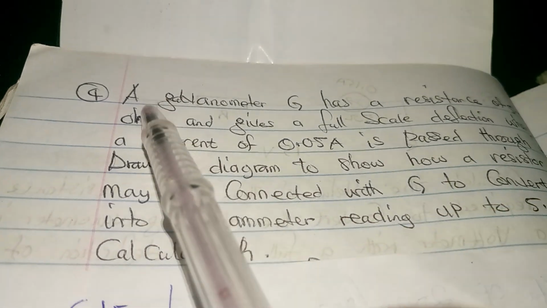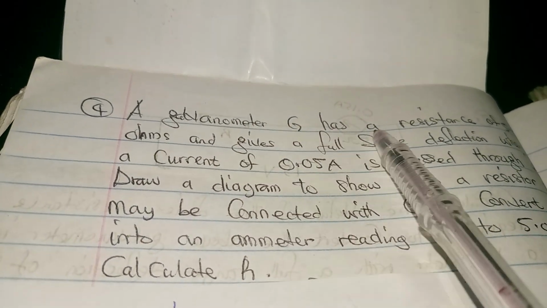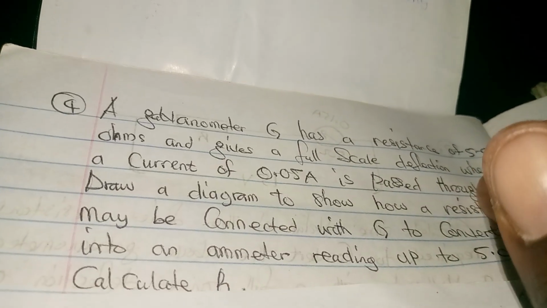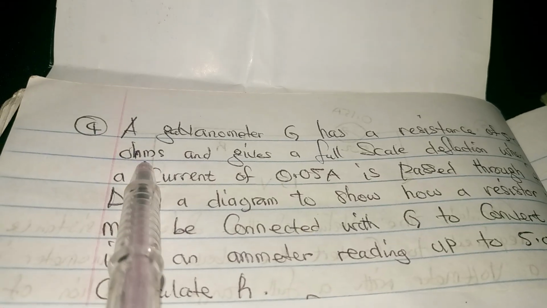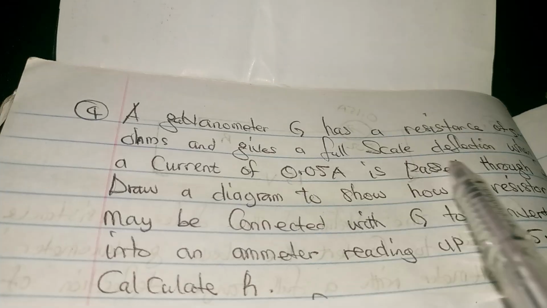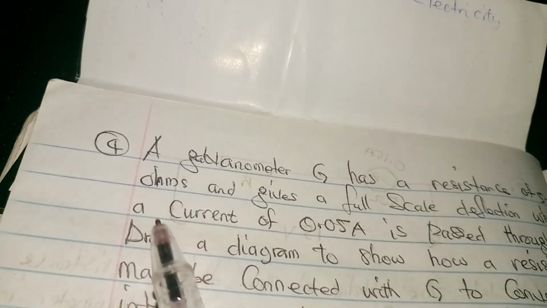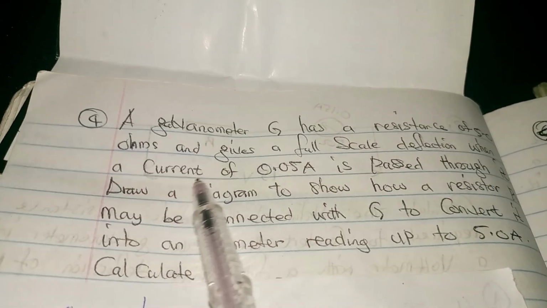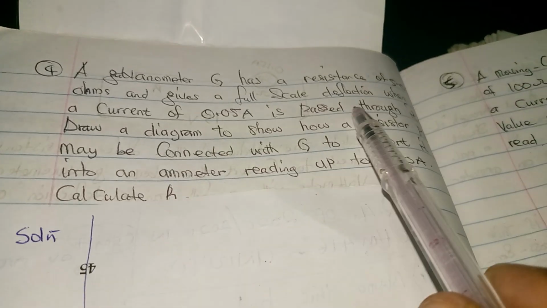I will be reading. A galvanometer G has a resistance of 5.0 ohms and gives a full-scale deflection when a current of 0.05 ampere is passed through it.